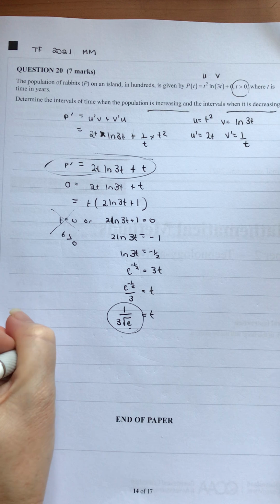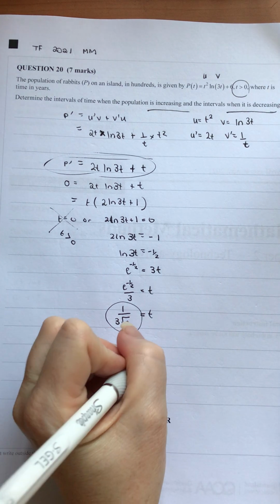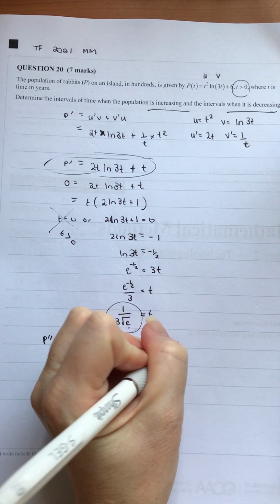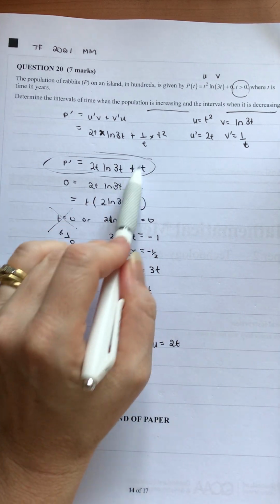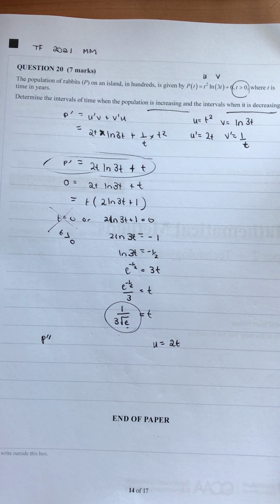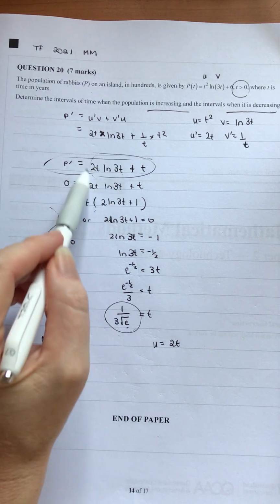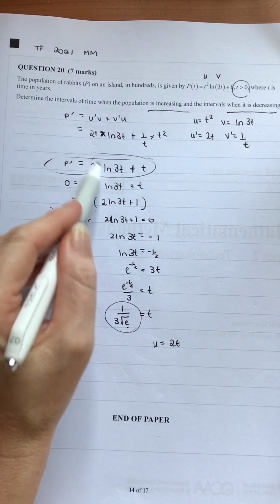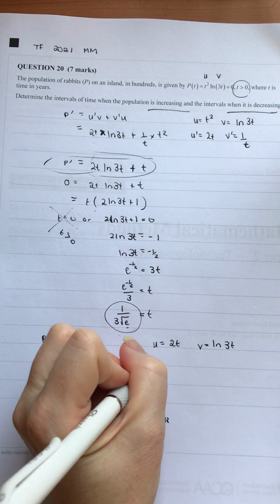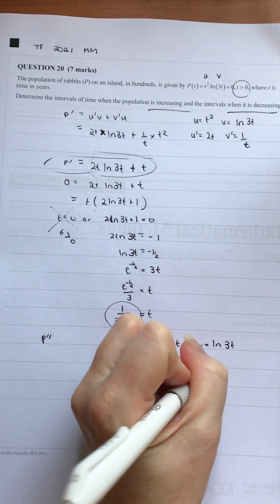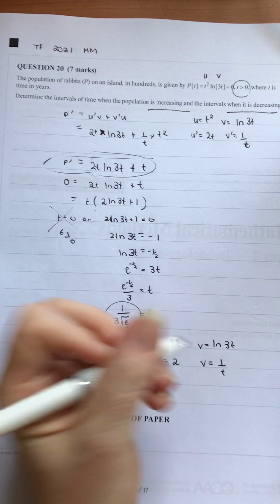So our p double dash, our u is equal to 2t. Because the derivative of t is just 1, we know that bit already. We're just focusing on this bit here using our product rule. We've got our u is 2t, our v is ln 3t, so our u dash is equal to 2, and our v dash is equal to 1 on t.